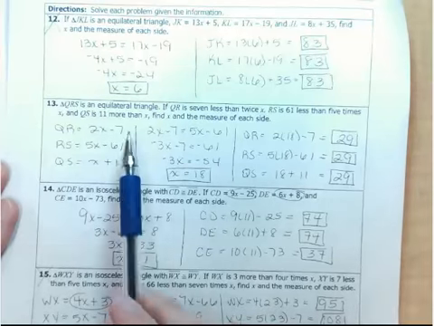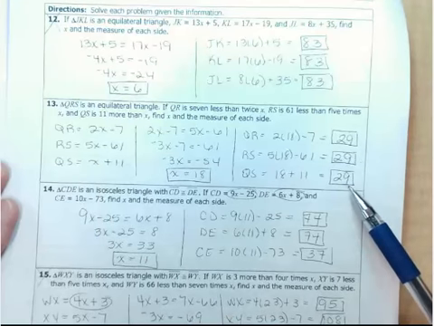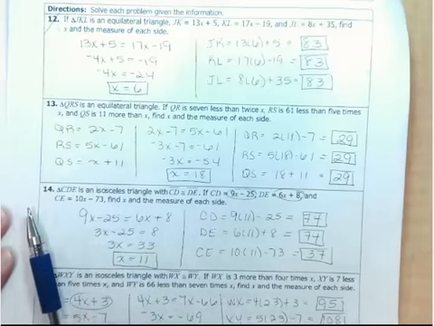If you do a problem like this and it says that it's an equilateral triangle, you should know that all of them have to agree, right? So if they are not all equal, then something went wrong with your calculations.